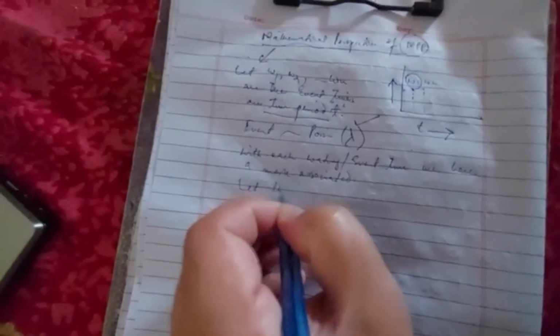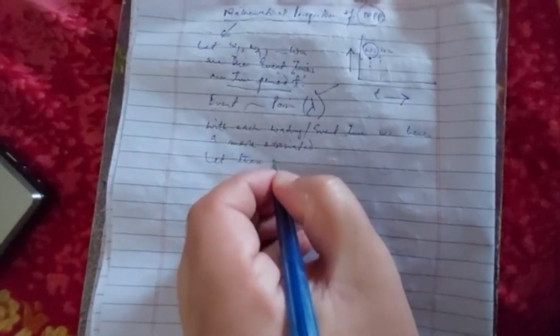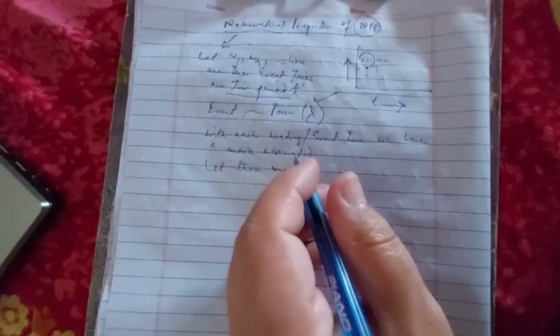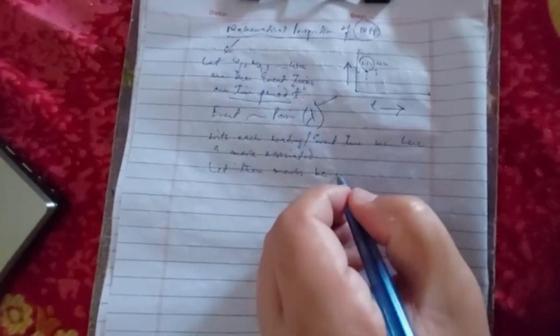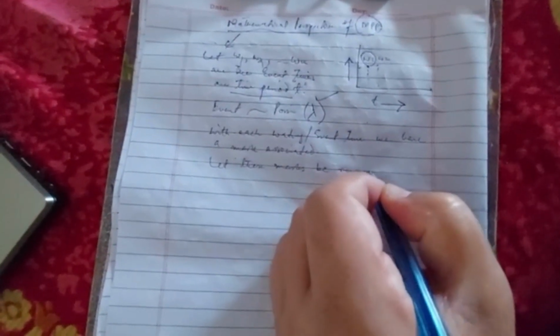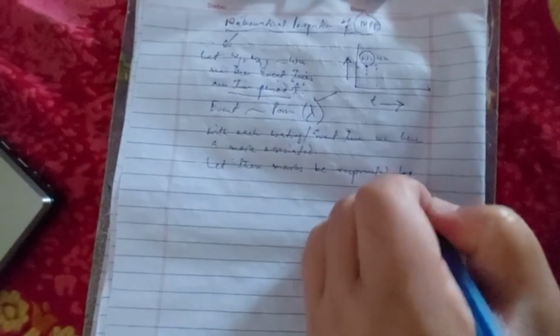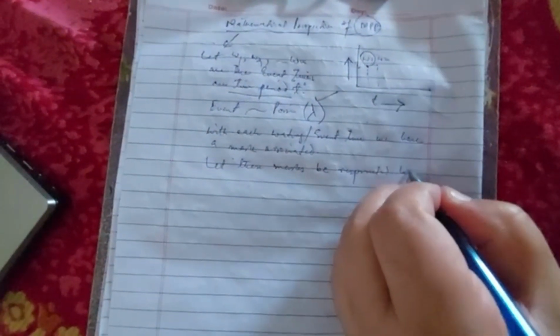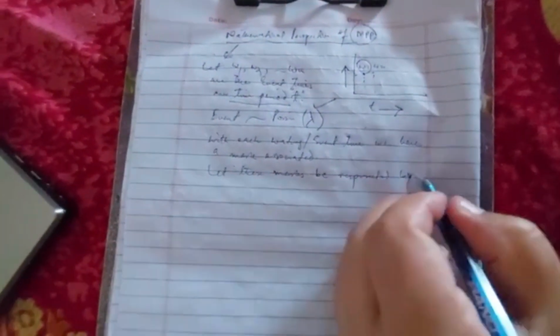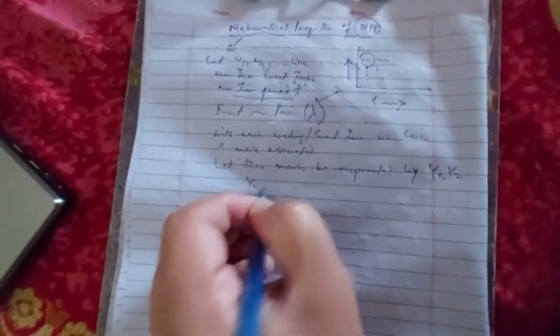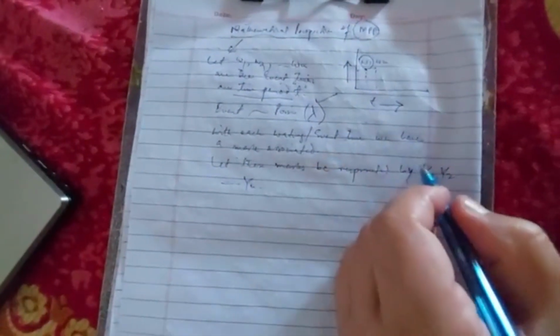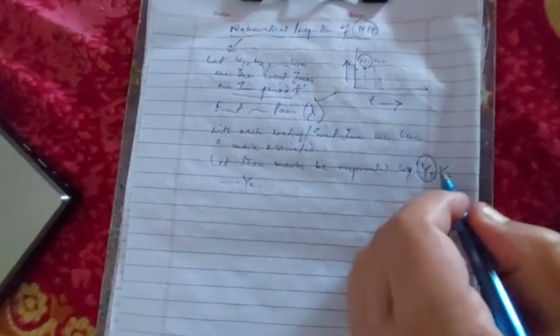Let these marks be represented by y1, y2 up to yn. So with each W1, each event time, we have a mark associated.